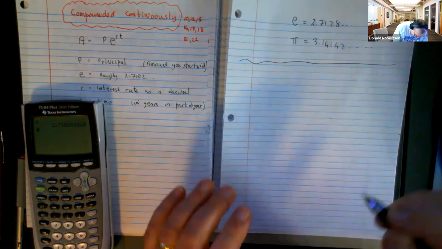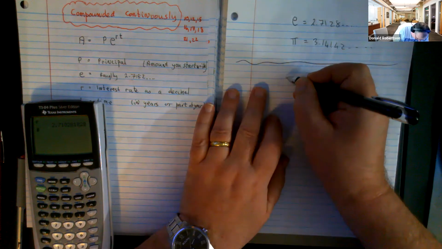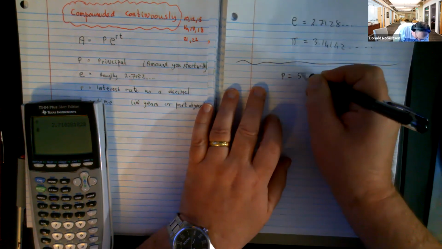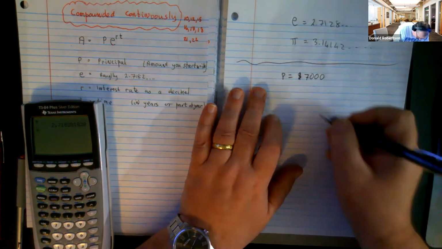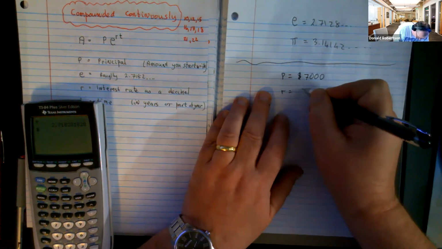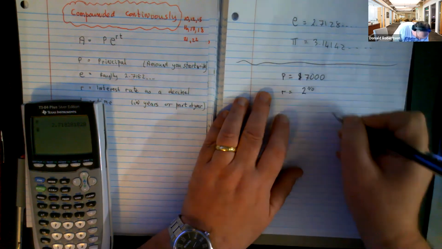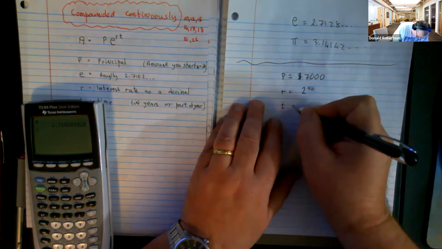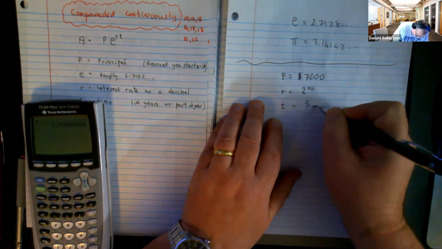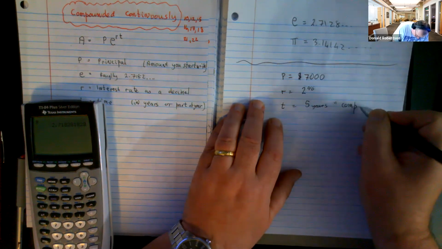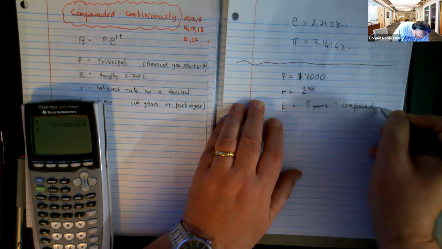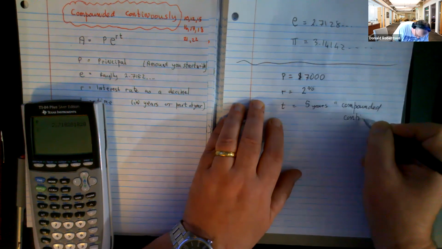Right, so let's give you a story. Someone put in $7,000. The interest rate that they got is 2%. They're going to have it for 5 years. And the key to look for here is compounded continuously.